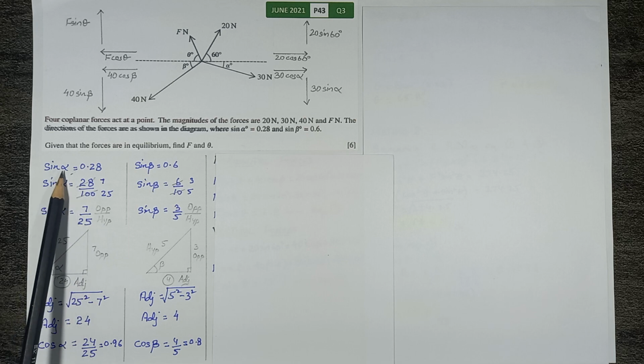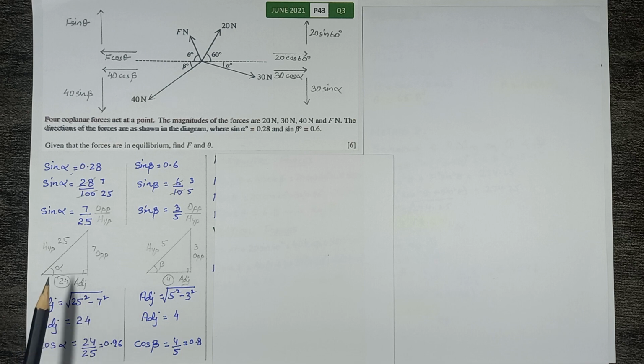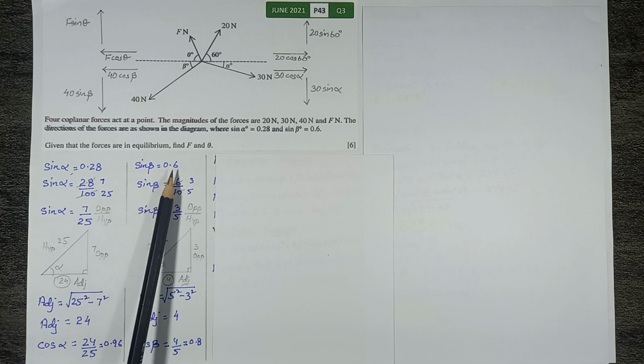That means based on this sine alpha 0.28, and by using the Pythagoras theorem, we have found the value of cos alpha. The same process we are going to do with the sine beta as well. It is 0.6, just one decimal place.